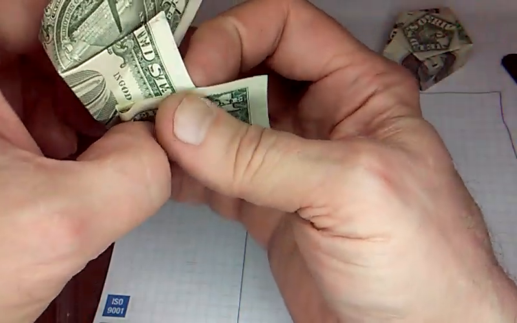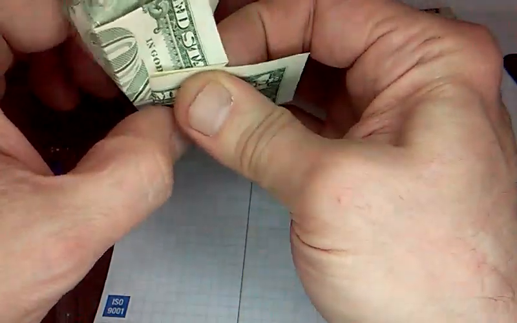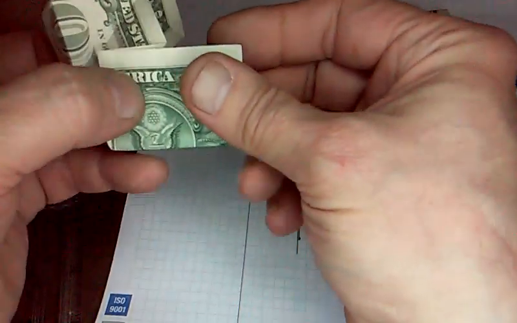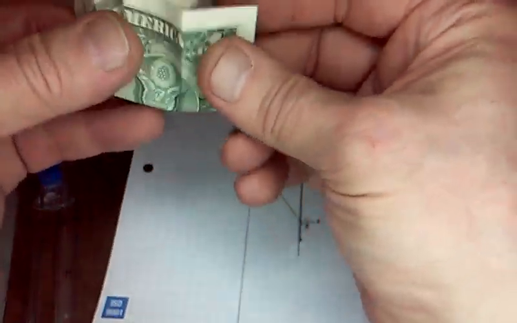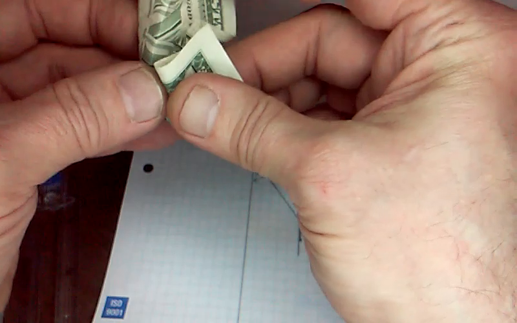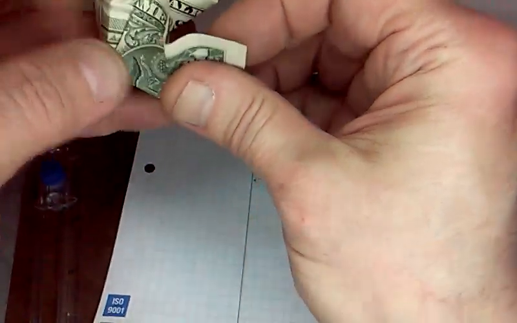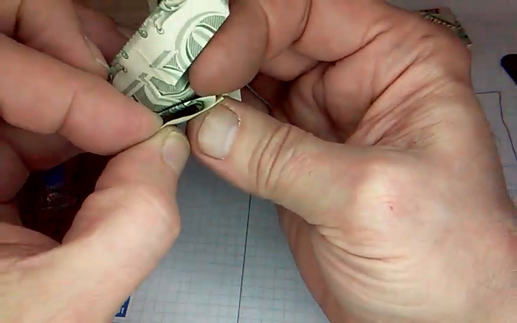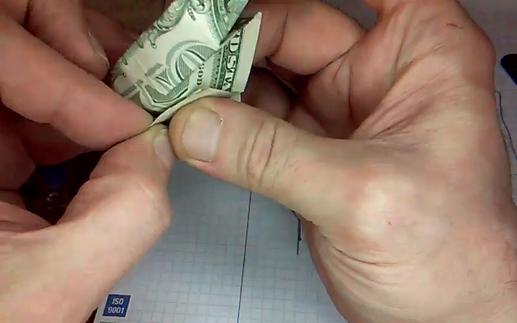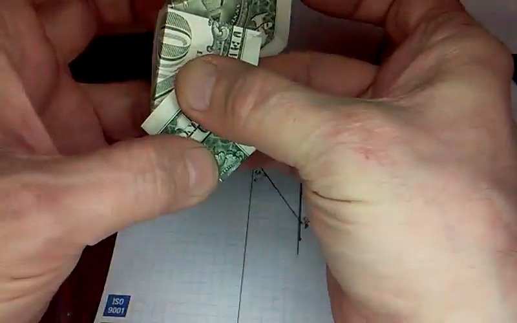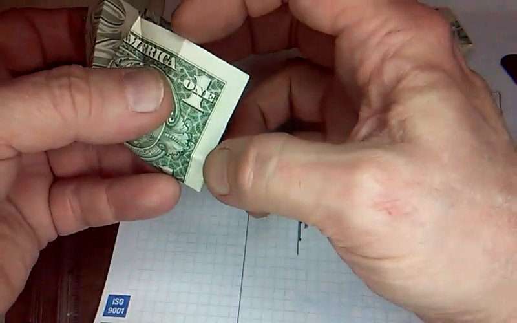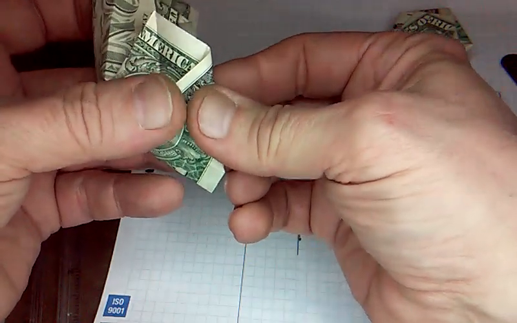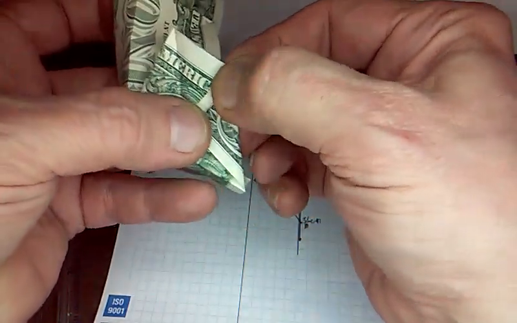Now that one you can tell right where that point is because the paper stopped folding. And then you've got this one. Keep this nice and flat. Whoops. Trying to slip out on me. All the way over to that point. Right there. And then the last one, you just fold over from point to point right here. So there you go.